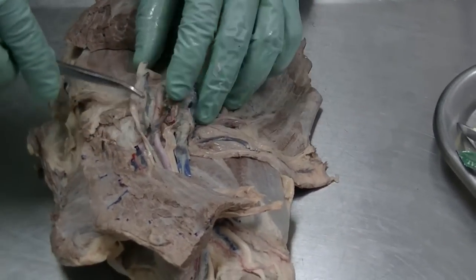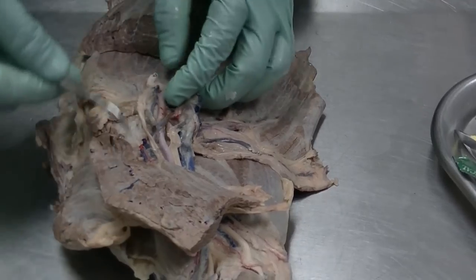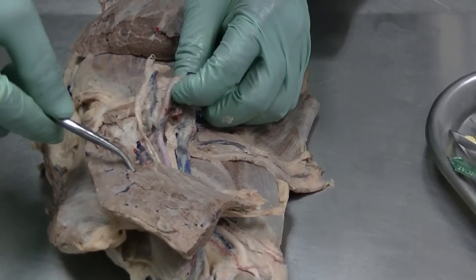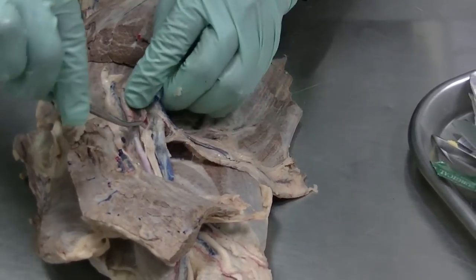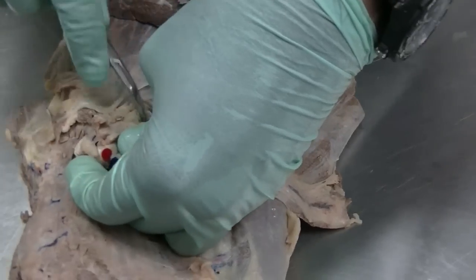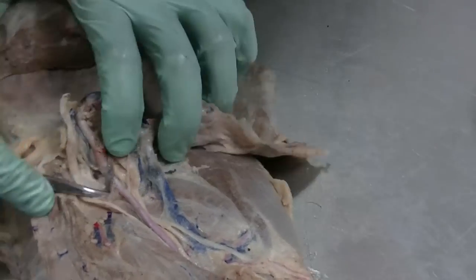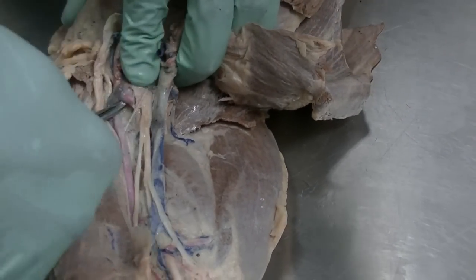If you see a blood vessel coming off the axillary and going into the deep pectoral muscle, that should be your lateral thoracic artery. Then the axillary continues further down. Here it gives off two major branches. The axillary would split into two main branches.